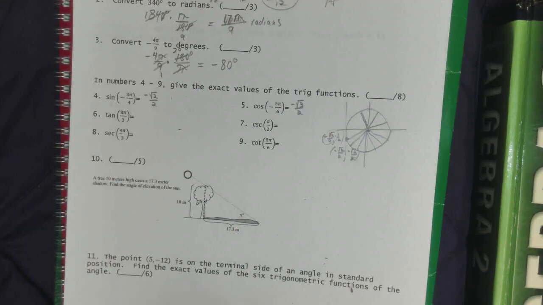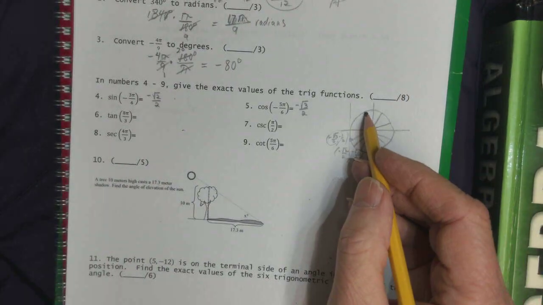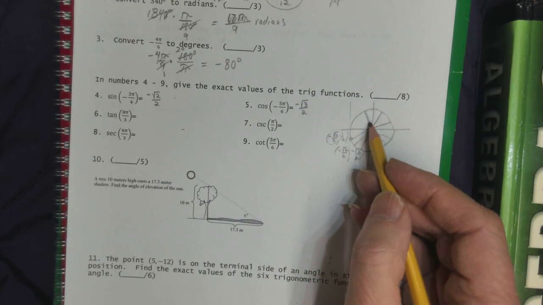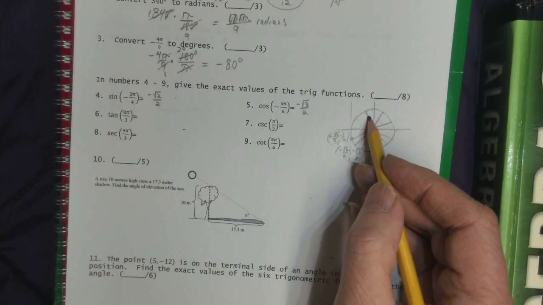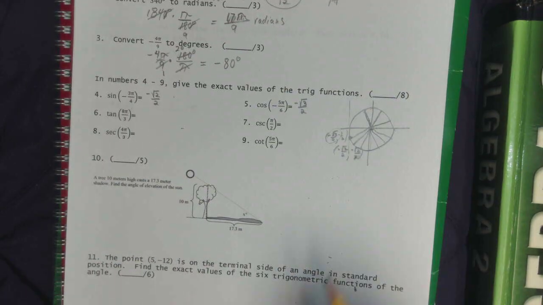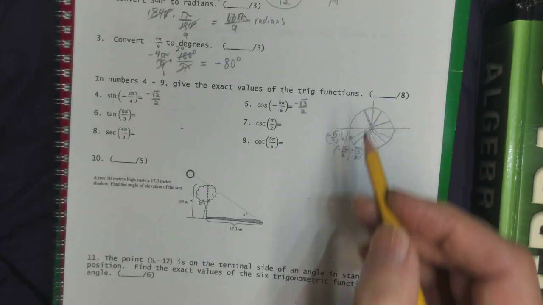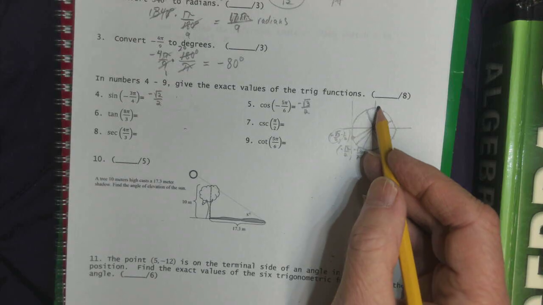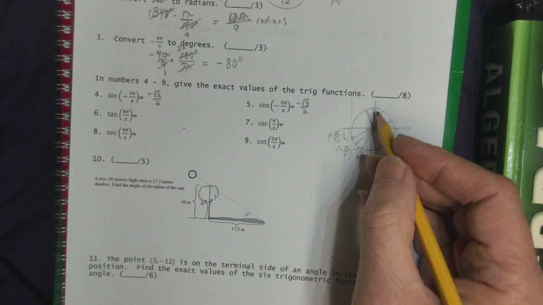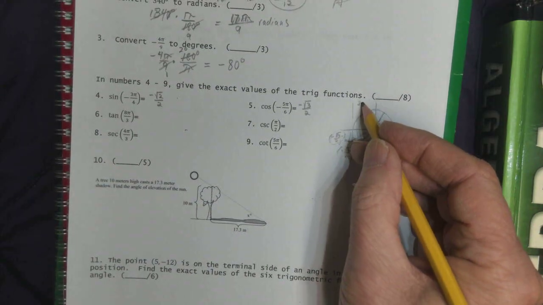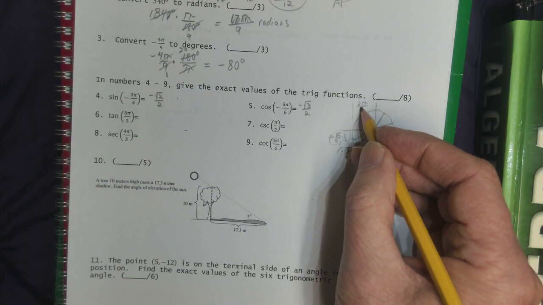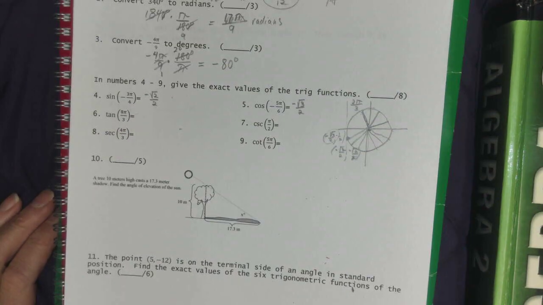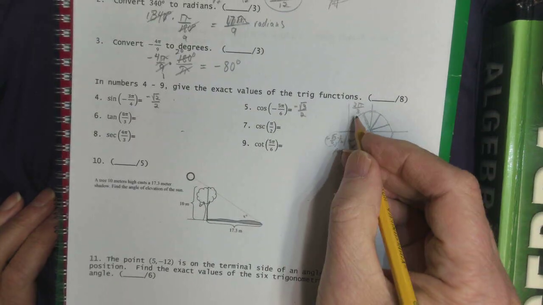So that's at 2 pi over 3 right here. Pi over 6, pi over 3, 2 pi over 6, 3 pi over 6. Yeah, this is 2 pi over 3. Okay. That's coterminal with 8 pi over 3.